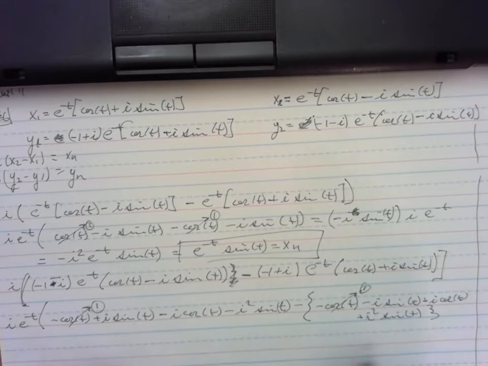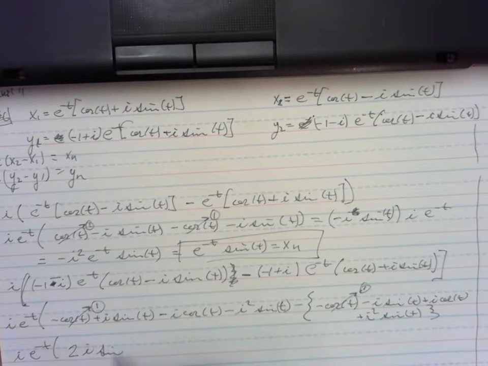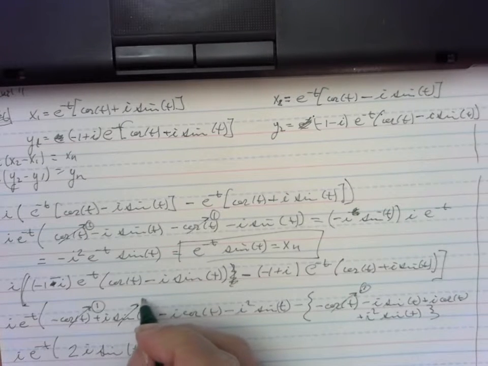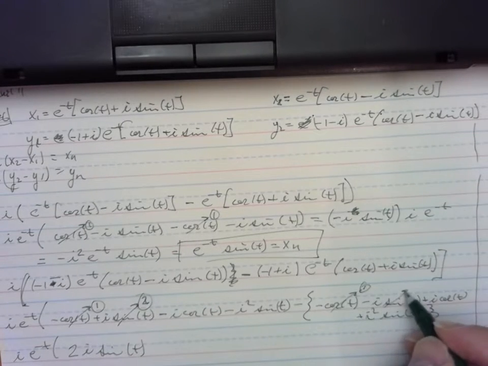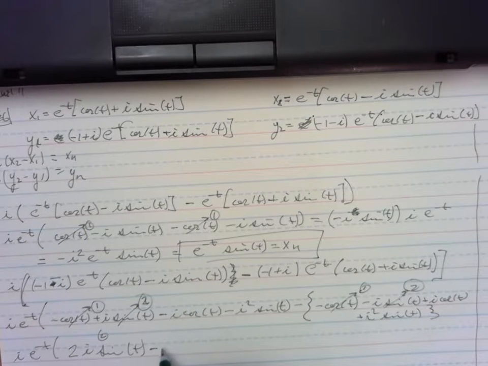And I got a plus, so that's going to leave me with a 2. So that's 2. And then I have a minus cosine of t with another minus cosine of t. So that's a minus 2i cosine of t. And that's what I'm going to call 3.